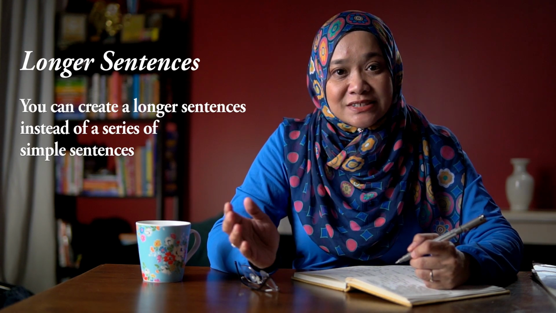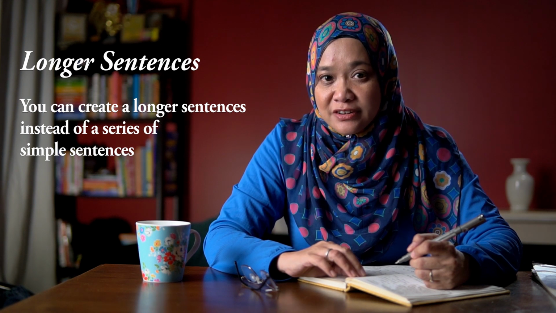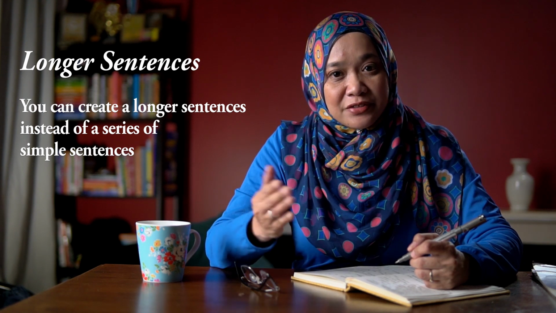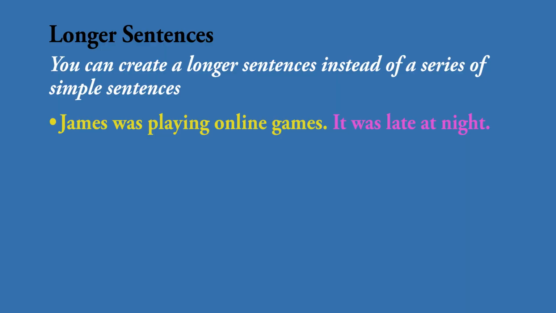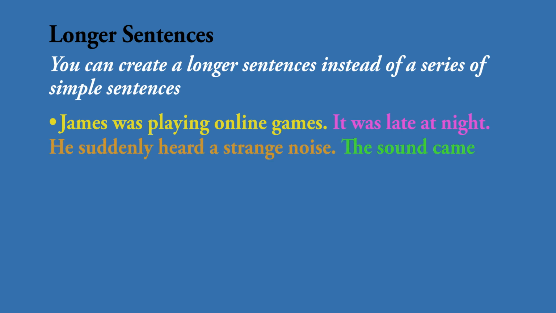Another element of sentence variety is you can create longer sentences instead of a series of short sentences like this. James was playing online games. It was late at night. He suddenly heard a strange noise. The sound came from his neighbor's house.